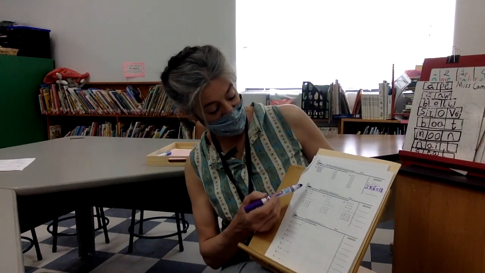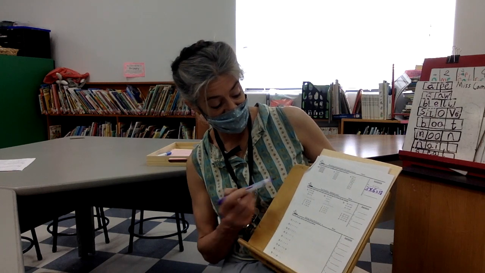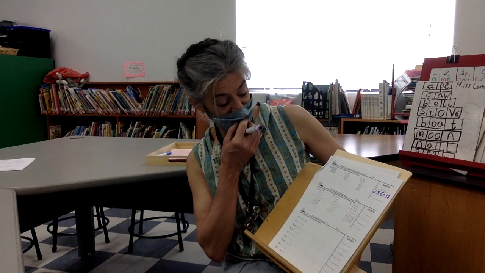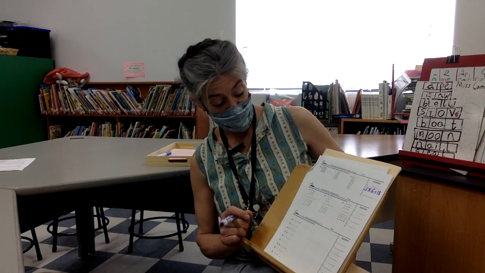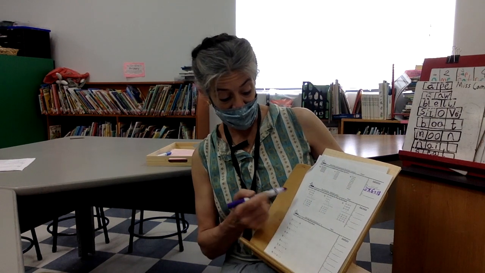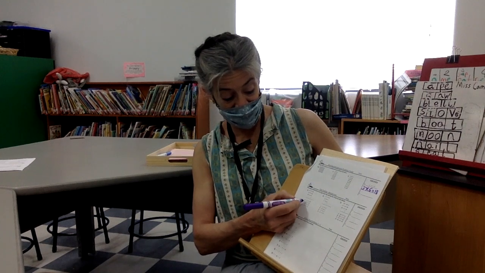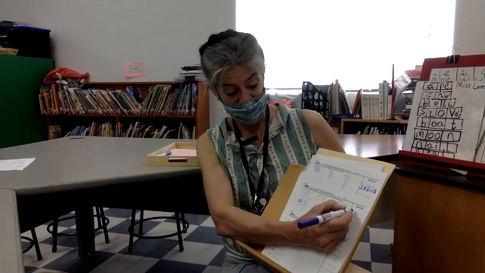Okay, next one. Determine which letter best represents the missing fact from the fact family. Number 1, 8 times 6 is 48. 6 times 8 is 48. 48 divided by 6 is 8. And then what do we need? 48 divided by 8 equals 6. Circle the B. And write it over here.